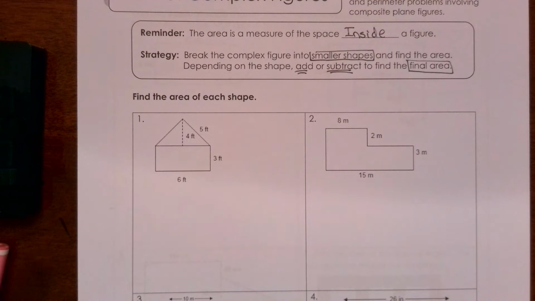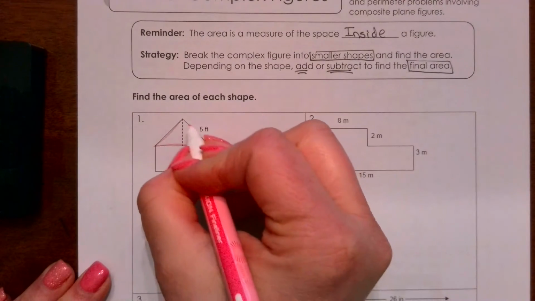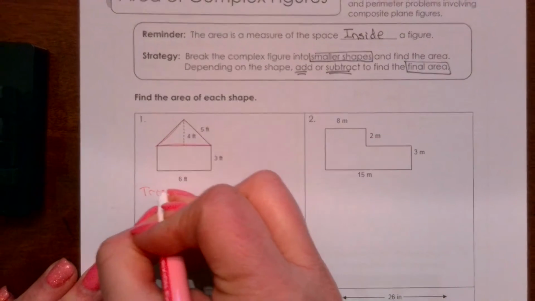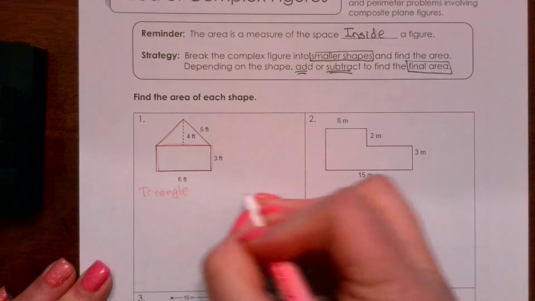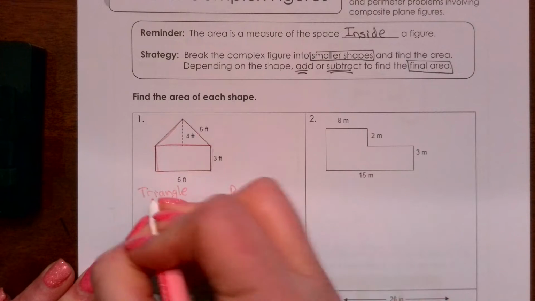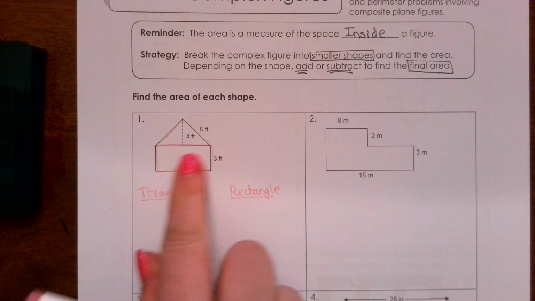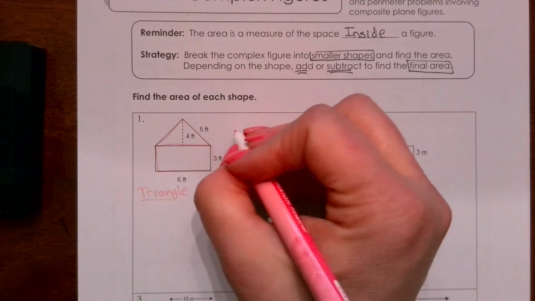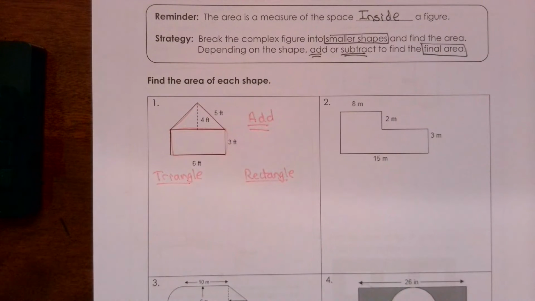First, what shapes do I see? Well, I see a triangle and I see a rectangle. So I see two different shapes. And I'm thinking that I'm going to have to add them because I'm looking for this and that together. So this seems like an adding situation.